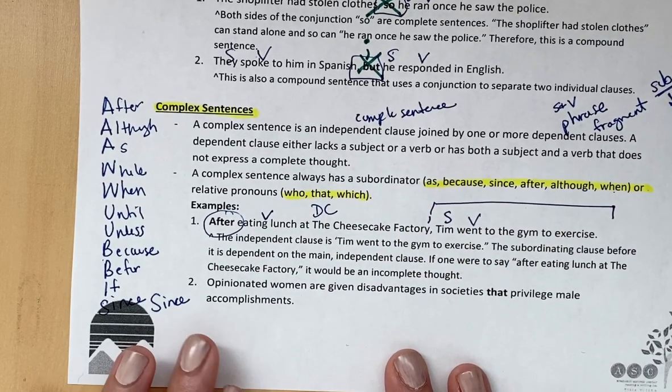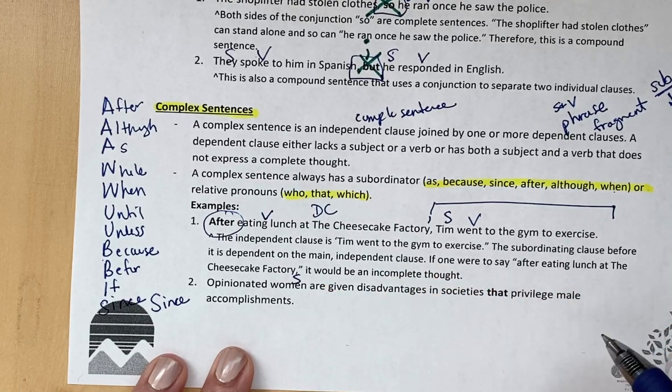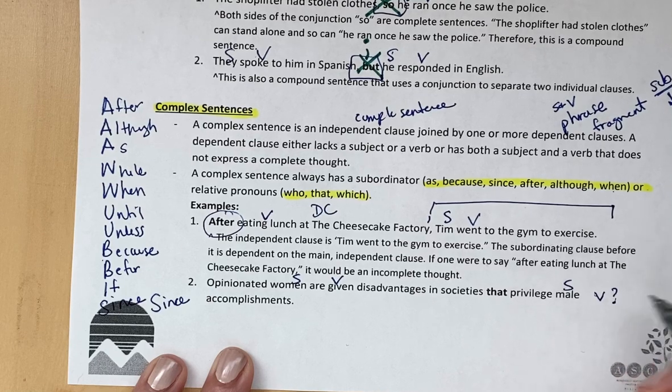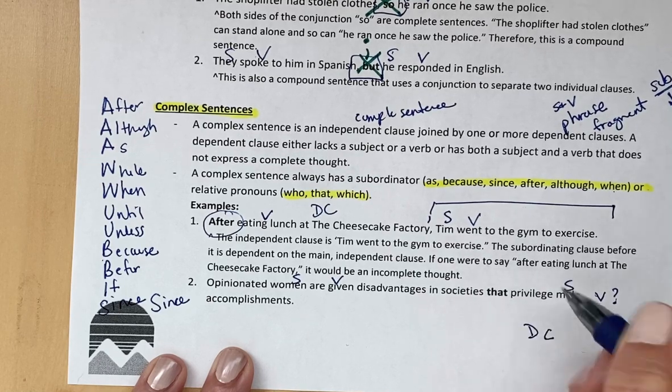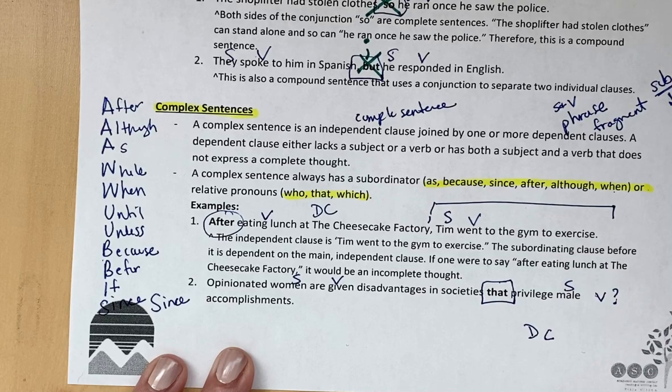So let's look at the next one. Opinionated women, right, are given disadvantages in society that privileged males accomplish. So we have our subject and verb, but here we have a subject but we don't have a verb. And so we know this is your dependent clause, and it's connected by this relative pronoun that.